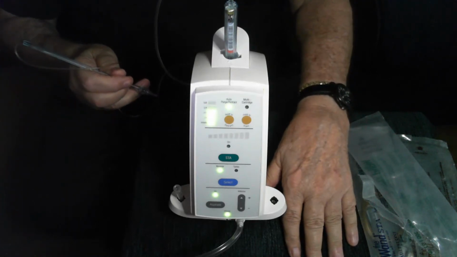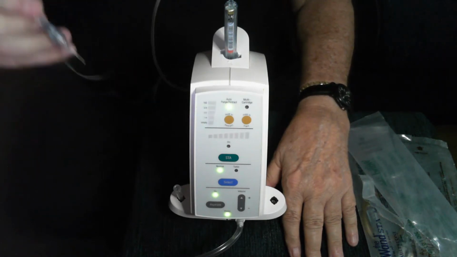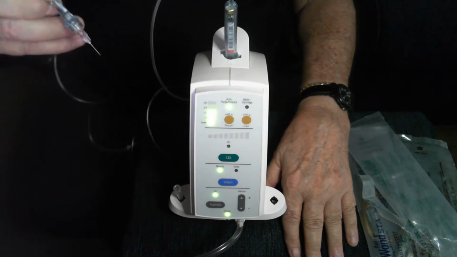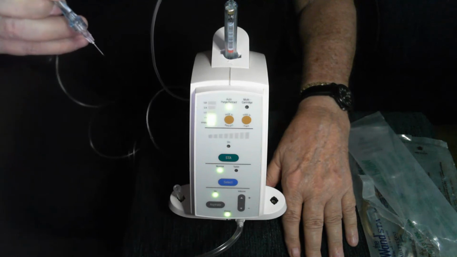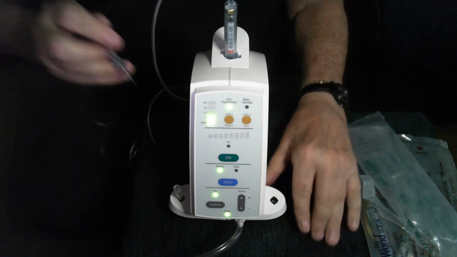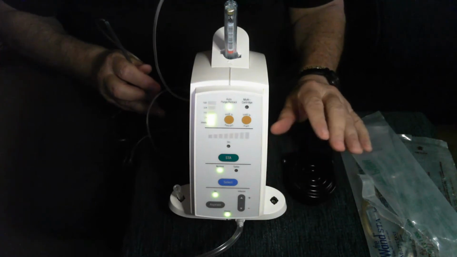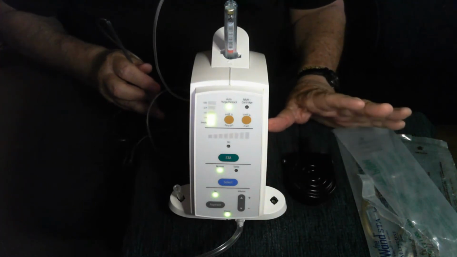You heard that gong? That told me that 1/4 of the cartridge was finished. So it's dispensing the cartridge at a very rapid flow rate. It would take about 50 seconds to deliver the full cartridge. You heard half the cartridge being finished. So when I take my foot off of the foot pedal, it goes into automatic aspiration.